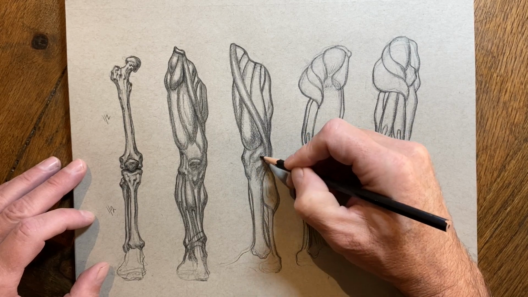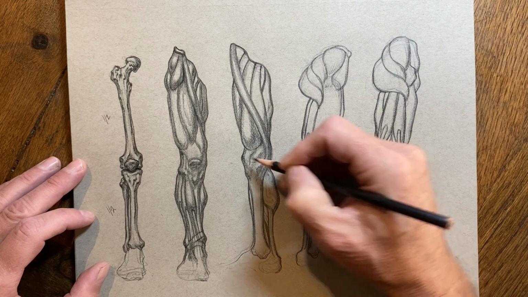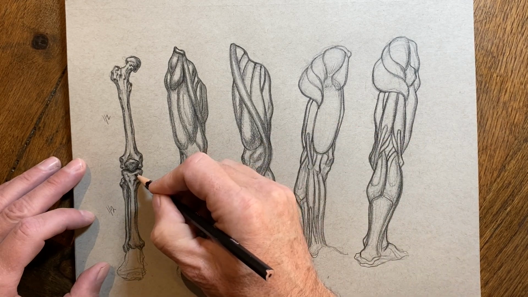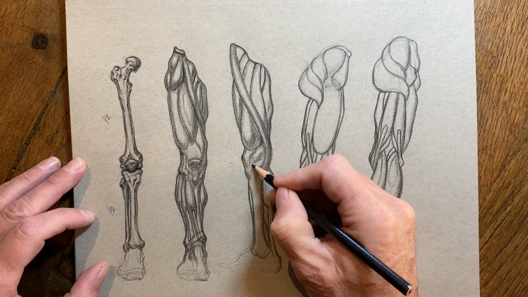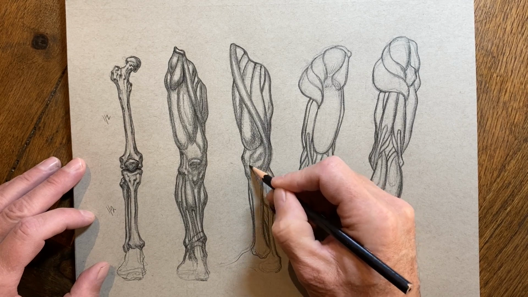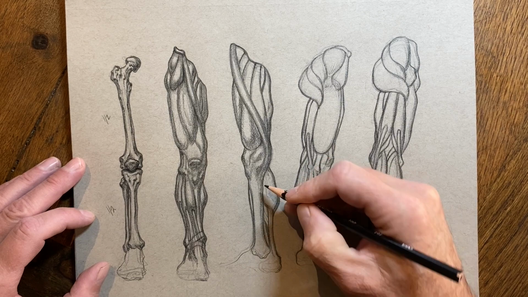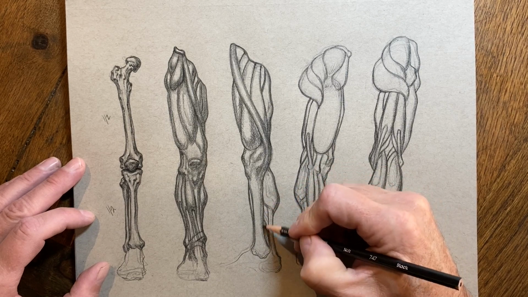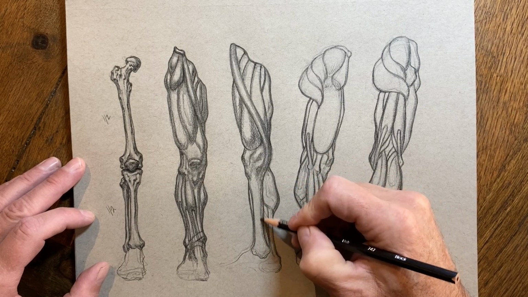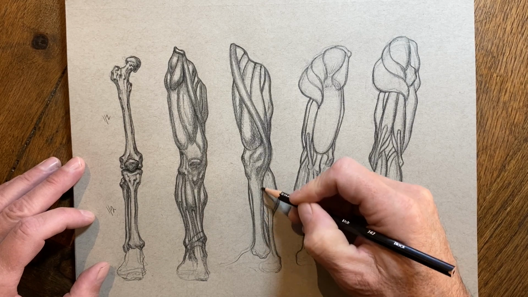And then this is the condyle right in here. You can see that little shelf up here, that is the condyle for the tibia. And the tibia all comes down through here. So we see this bone, we have core shadow through here, reflected light.